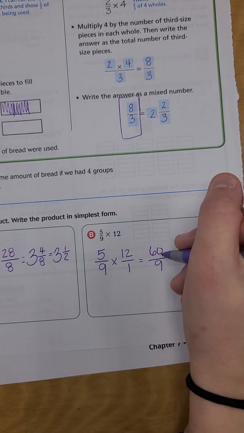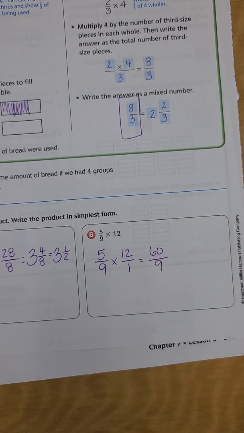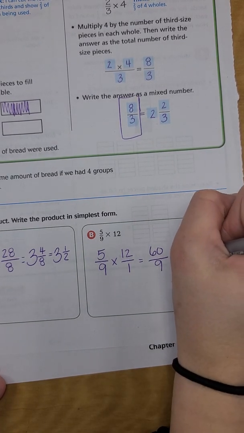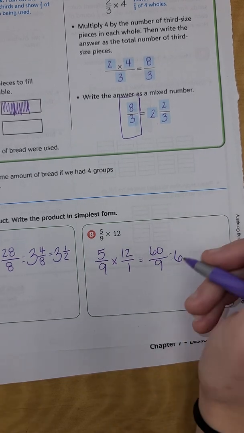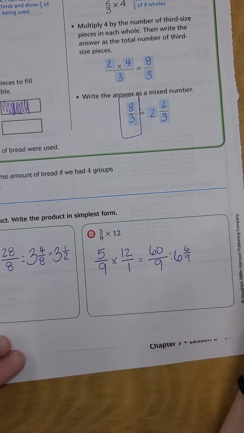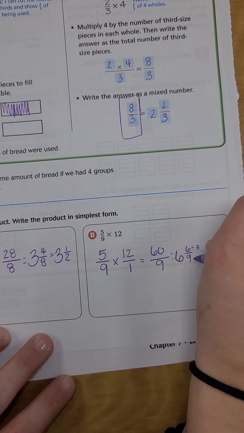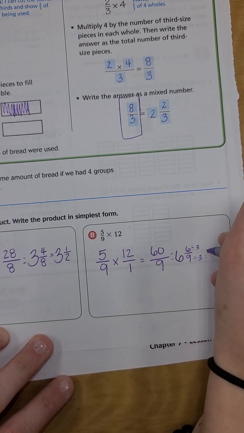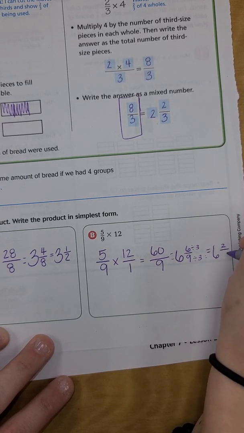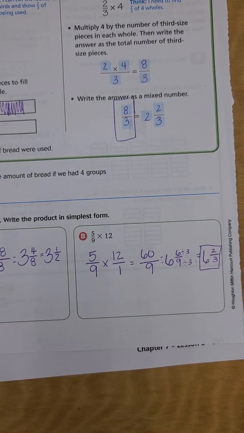All right, so I know that 9 will go into 60 4 times. Sorry, 6 times. All right, so I'm going to put 6. I know that 9 times 6 is going to give me 54, so that leaves 6 left, 6/9 left. Now, I know that I can't have 6/9 because both of those are divisible by 3, so if I divide both 6 by 3 and 9 by 3, that's going to give me 2/3. Now I know that that is the smallest possible fraction, so I am good to go.